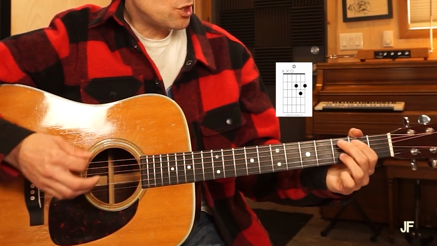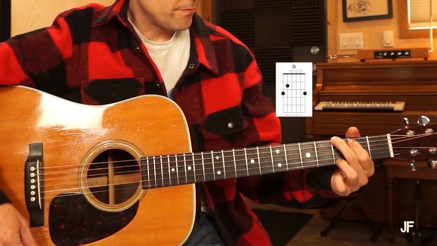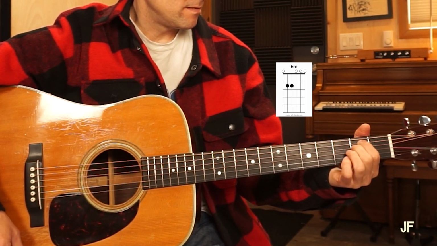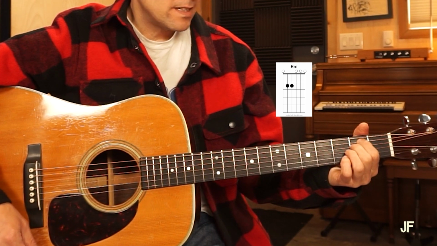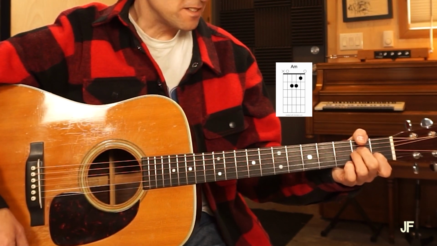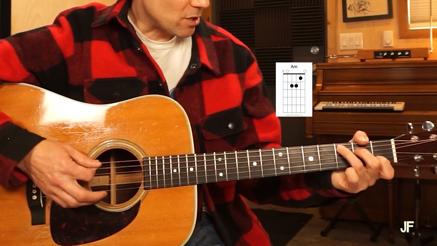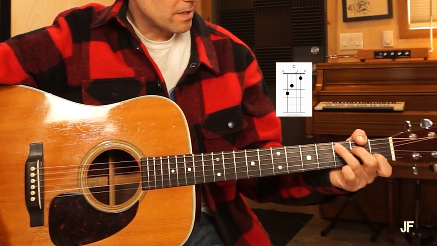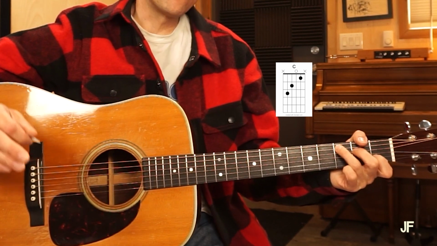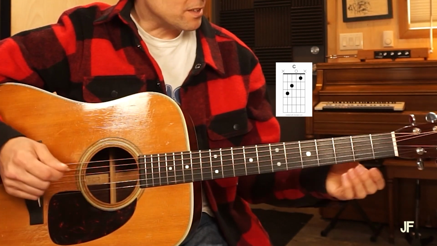So it's back to a G, followed by E minor, A minor. A lot of chords in this song. And C major. Now that whole part repeats before we get to what we'll call the bridge.